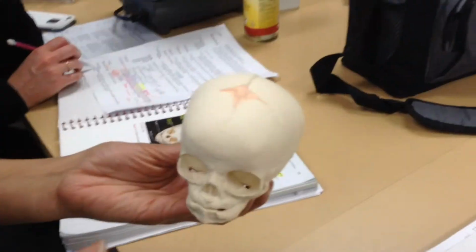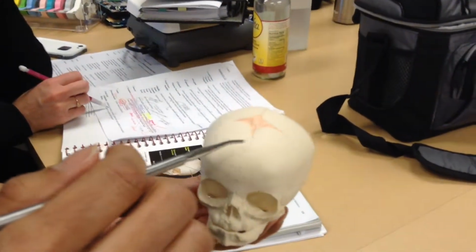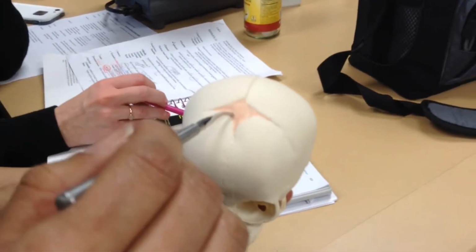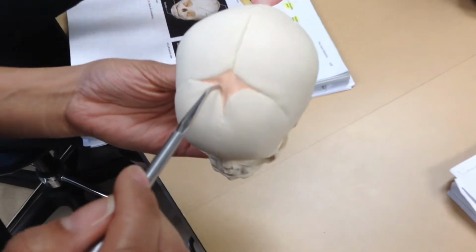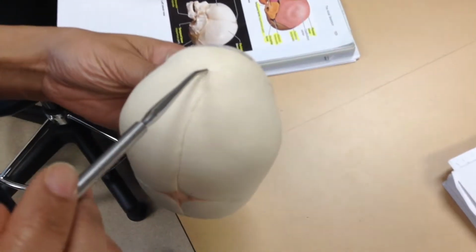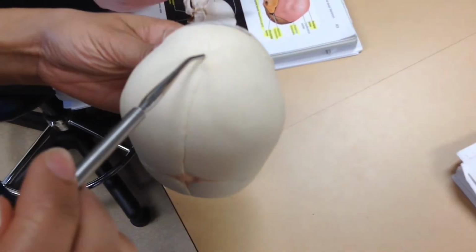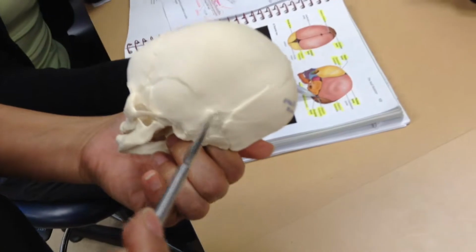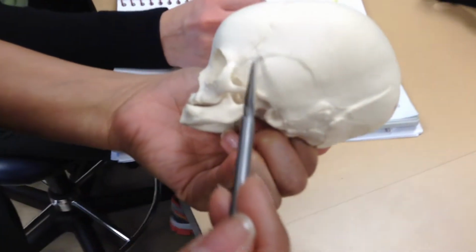The fetal skull has the fontanelles. So we have the anterior fontanelle, and then the posterior fontanelle, and then the mastoid fontanelle, and the sphenoidal fontanelle.